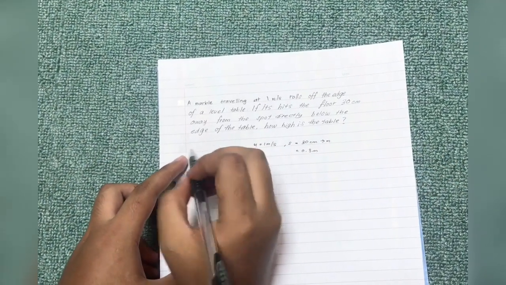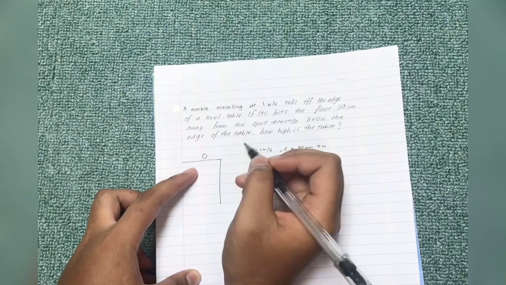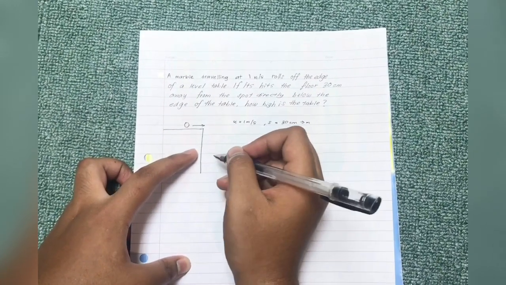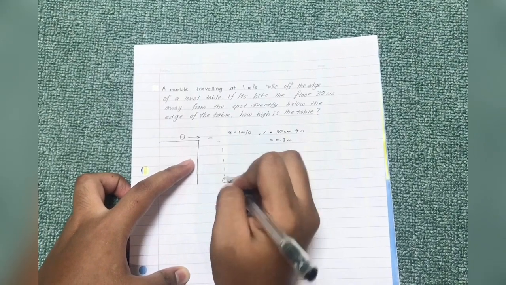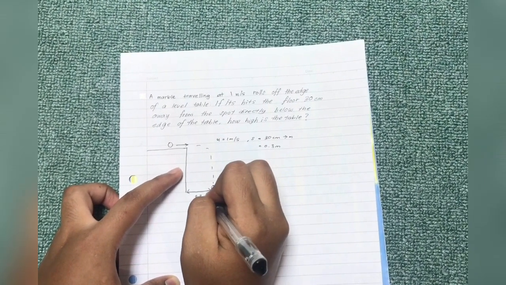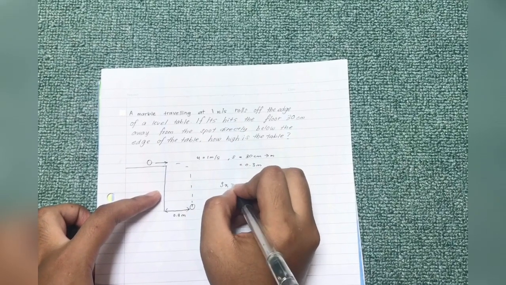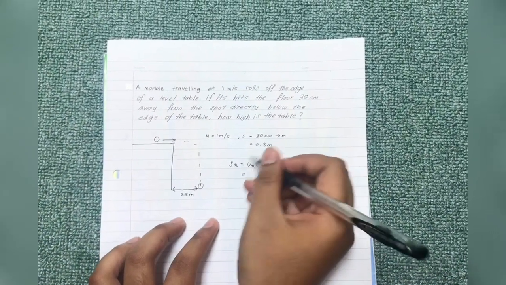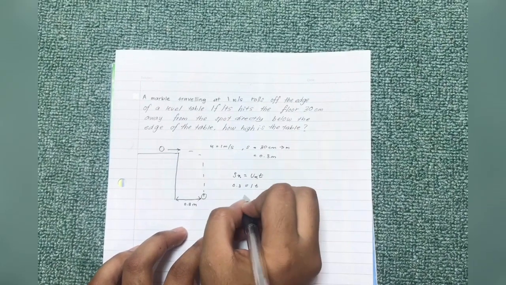Second, we draw the image from the question. This is the marble rolling off the table, the height H, and it drops to the floor. The S is 0.3 m, and we use the formula S equal to Uxt. I'll fill the information here. 0.3 equal to 1 times T. So we got T is 0.3 second.